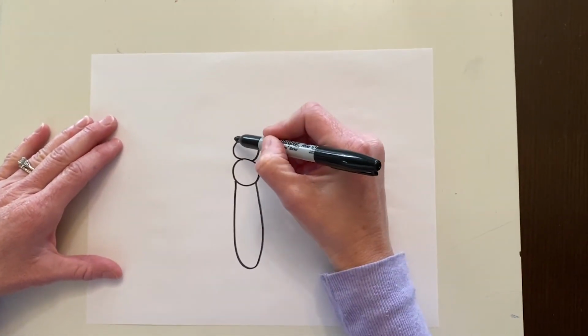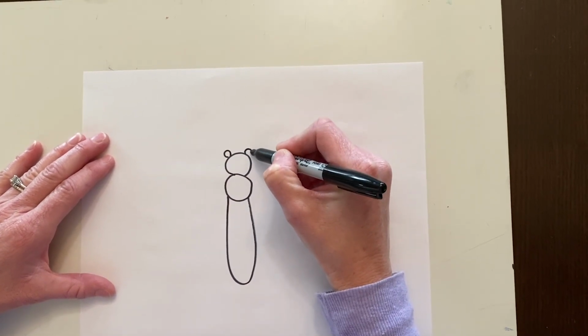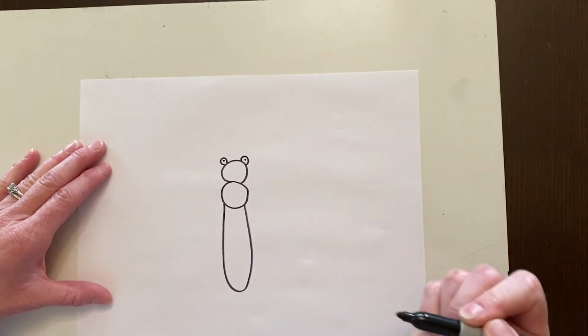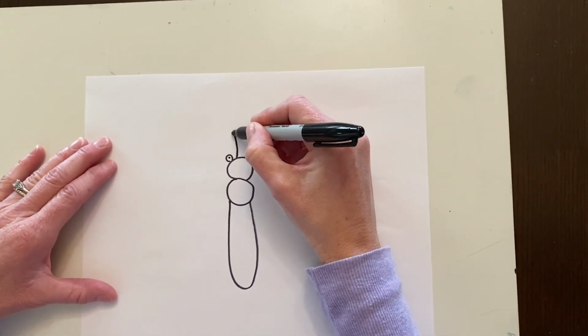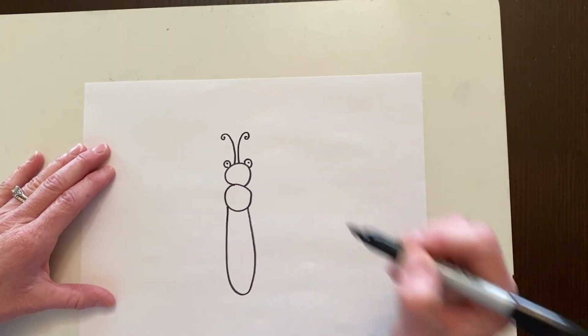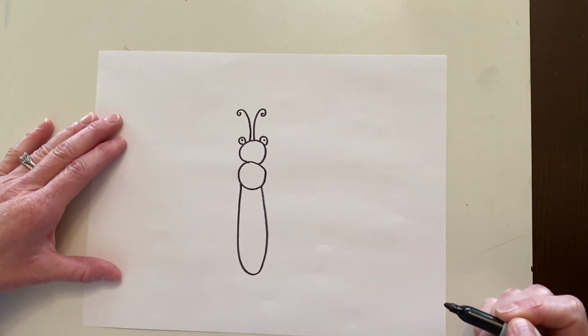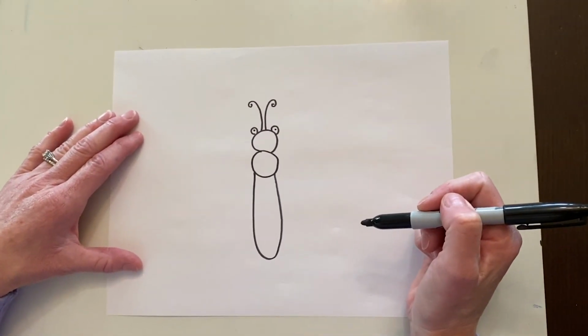Okay, and then I'm going to include some eyes on here. And all I'm doing is a bunch of little circles right here. So some eyes. And then I want to include antennas. However you want to make your antennas, make 1, 2. I'm going to make these little curly antennas. Okay. And for my next part, I want to include my wings first.